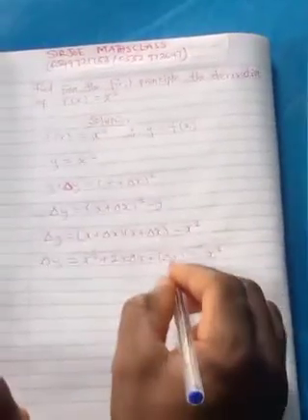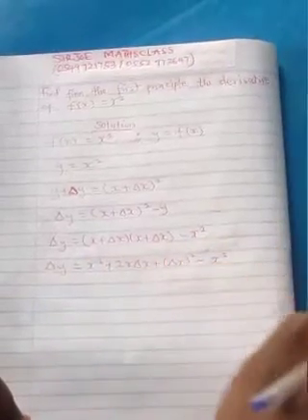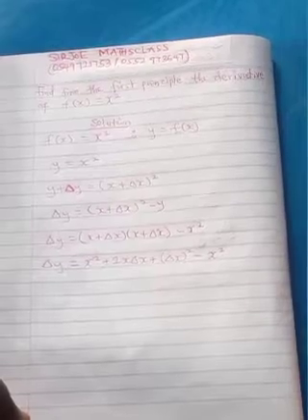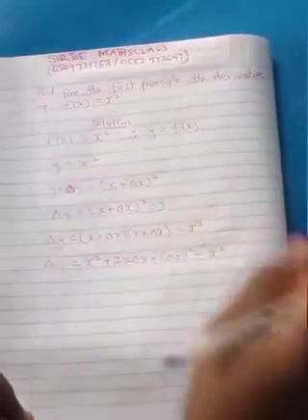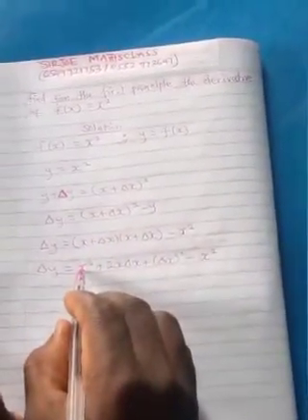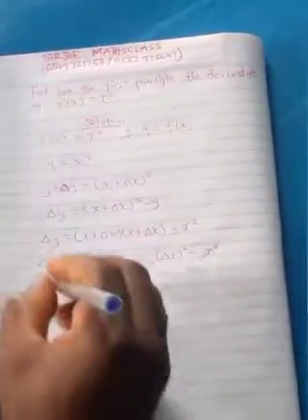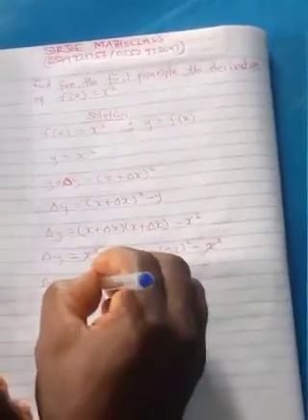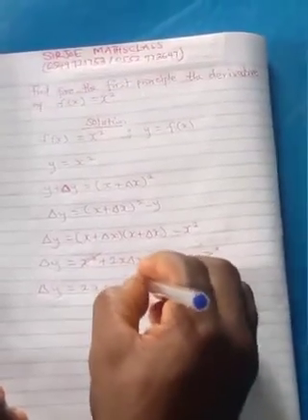Maybe someone will wonder why we had change in x all squared, or how come we had it. I have a video that has the title Binomial Expansion. Please watch that video and you will understand this one. So we have here x squared and we have minus x squared here, so they can cancel out. So we have change in y is equal to 2x change in x plus change in x all squared.